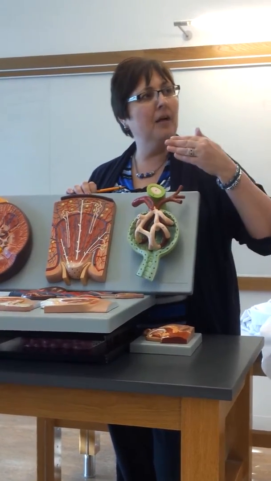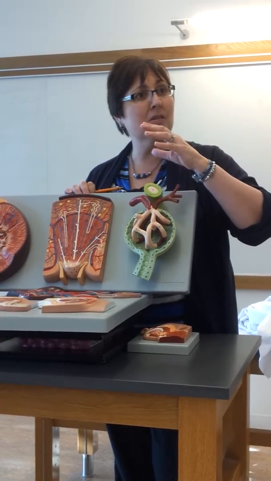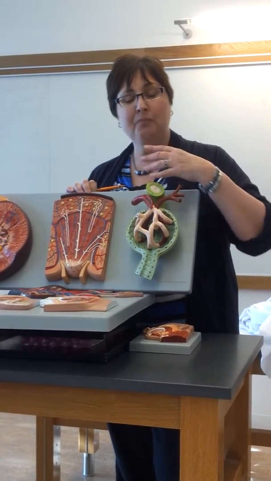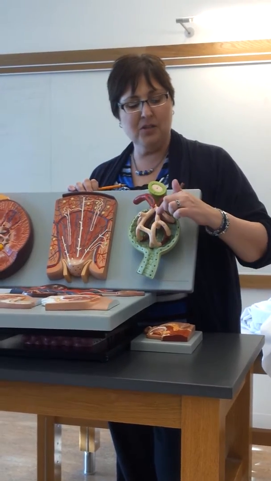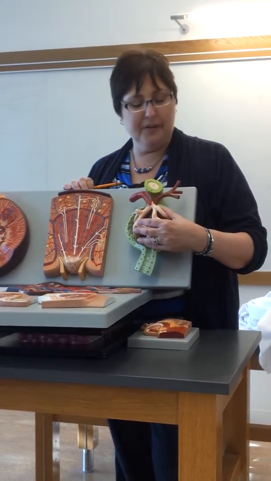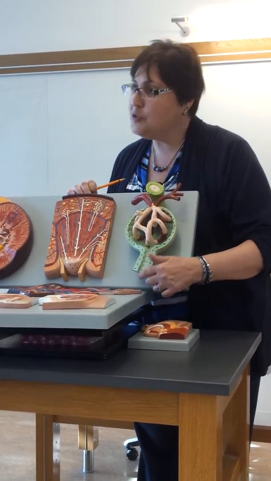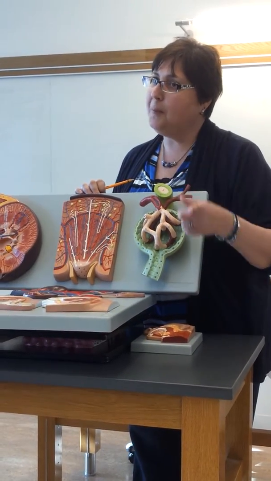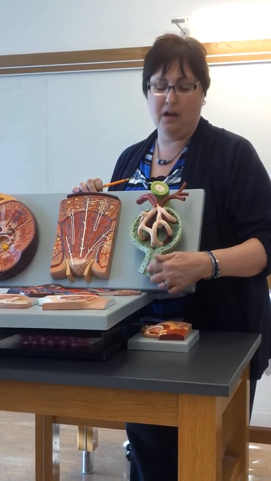Just like we had a blood-brain barrier, we had astrocytes over the capillaries in the brain in the central nervous system. We have podocytes over the blood vessels in the urinary system. This is the very first part of the tube part of the nephron, so this is the proximal convoluted tubule.